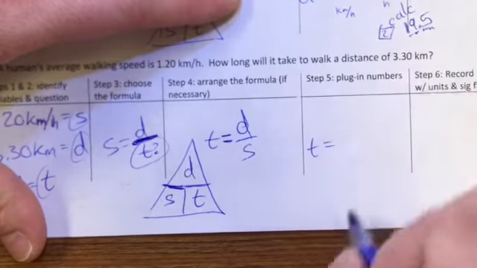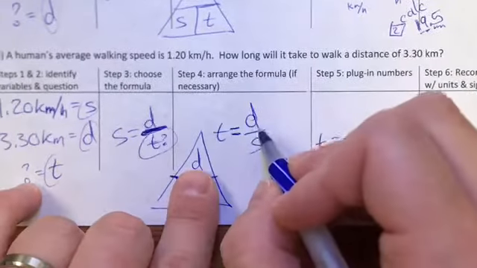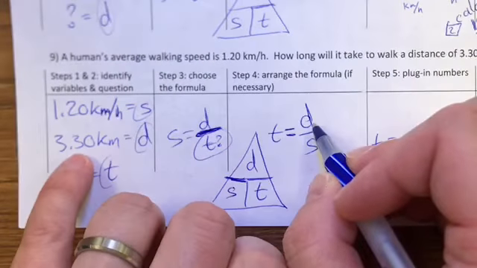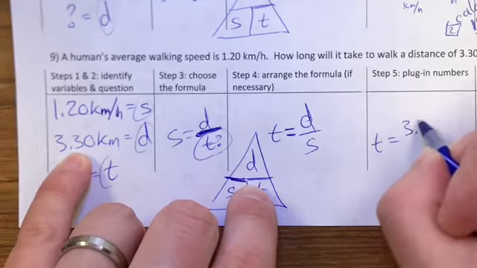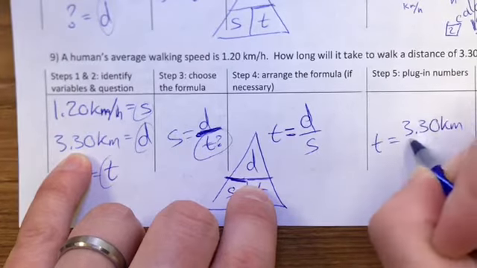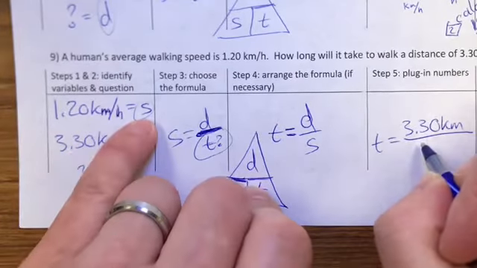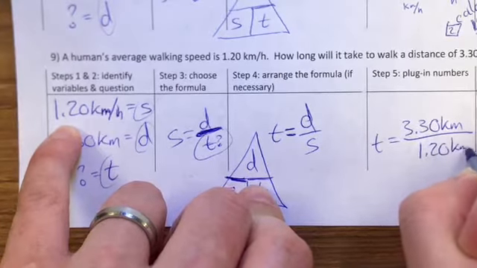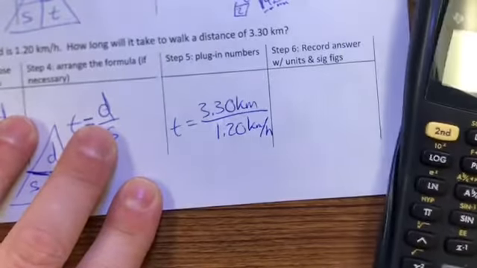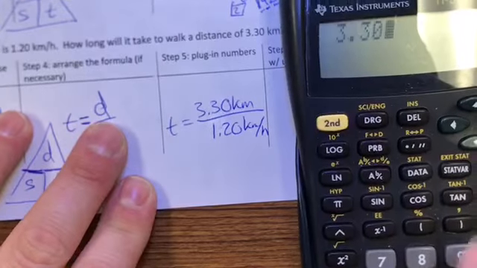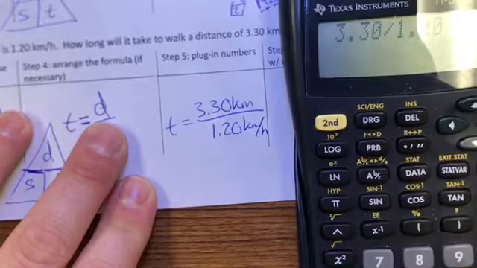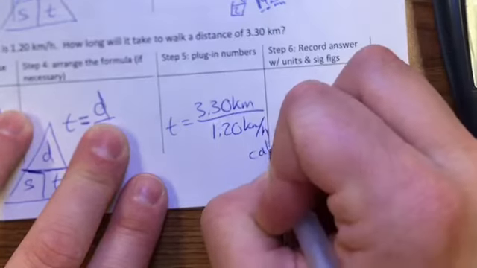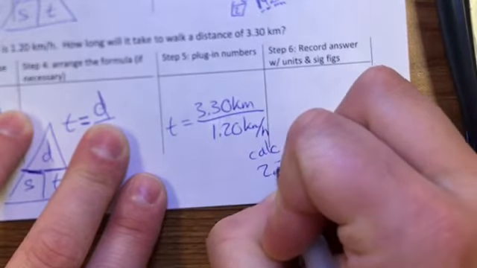T is equal to, substitution, instead of D, we're going to put 3.30 kilometers divided by S. Instead of S, we're going to put in 1.20 kilometers per hour. 3.30 divided by 1.20. Calculator says 2.75.